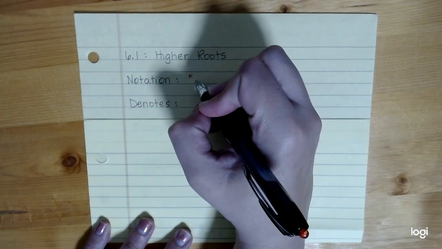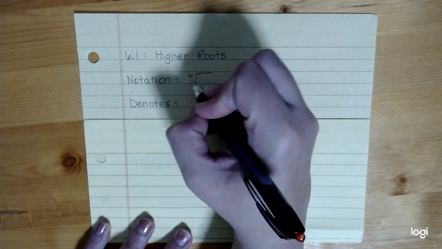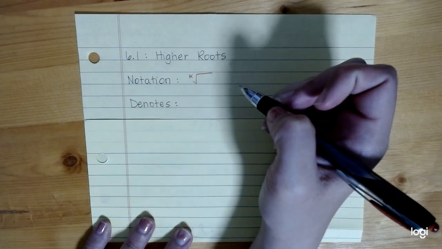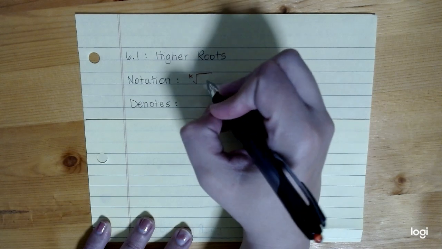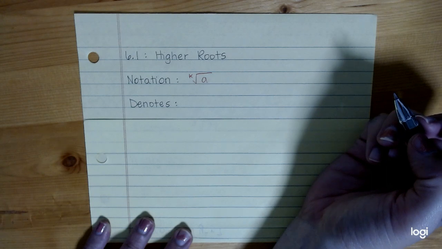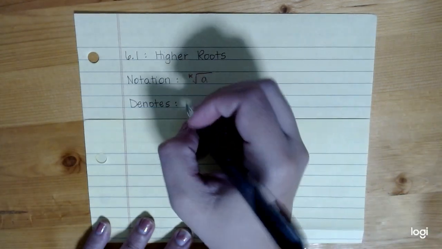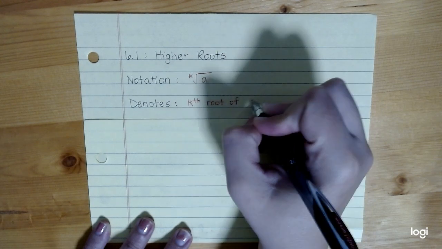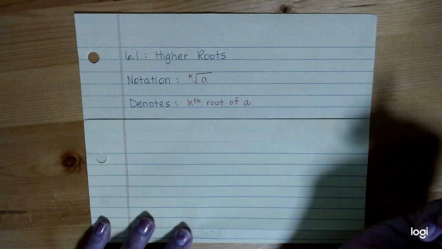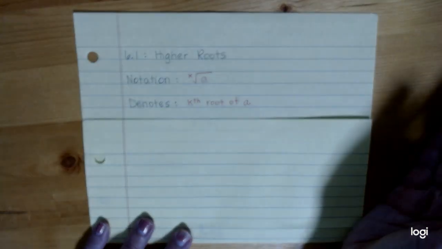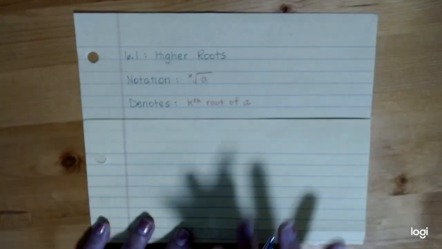So what you're going to start to notice is a number in superscript notation on the left-hand side of that symbol. And in our notation, we call that radical K of A. What this notation denotes is we call it the kth root of A. And so, with the square root, when we were squaring the number, the reverse of that process was the square root.